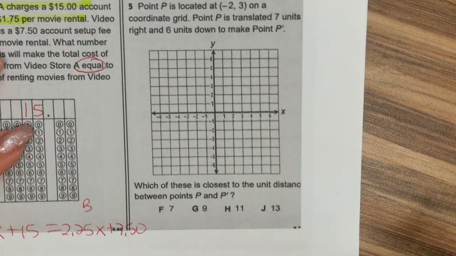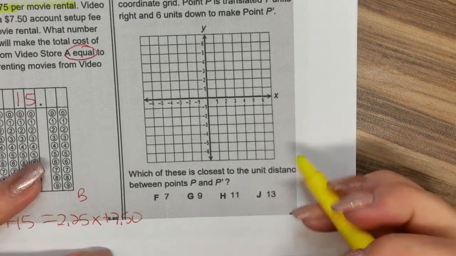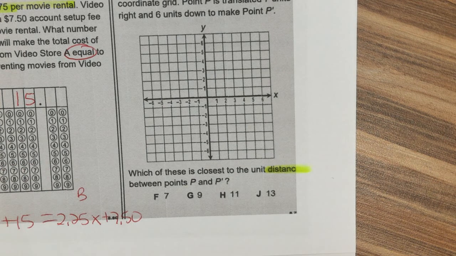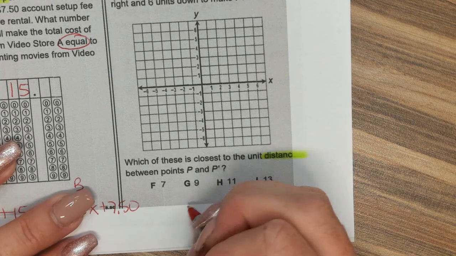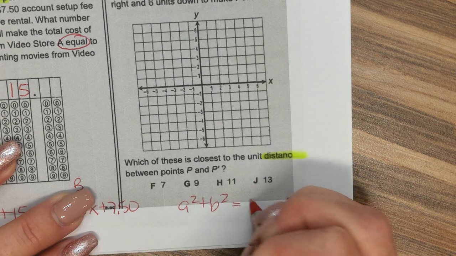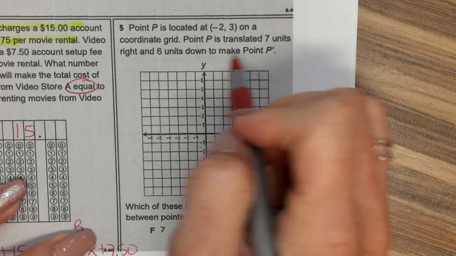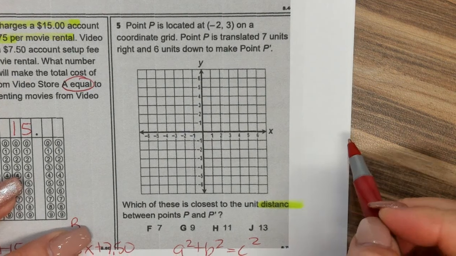All right, number 5. What was the clue word? Distance. Don't we write that on our star chart every single day? And it means to use the Pythagorean theorem. a squared plus b squared equals c squared. Right here, they gave you the numbers. You didn't even have to draw a triangle.